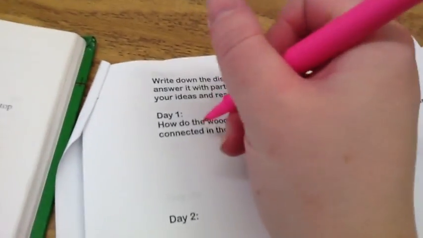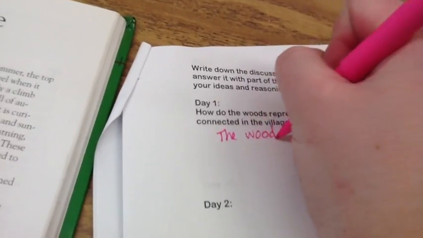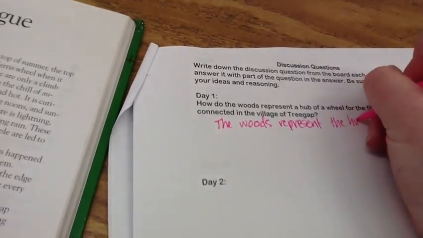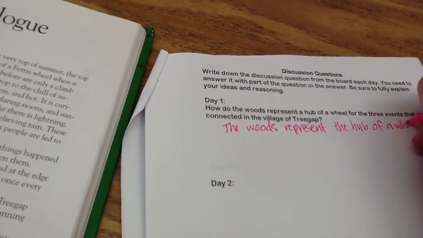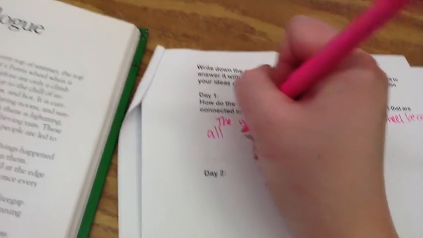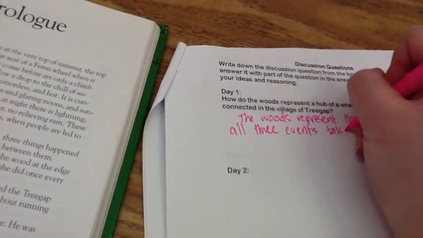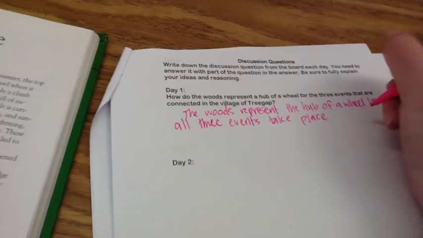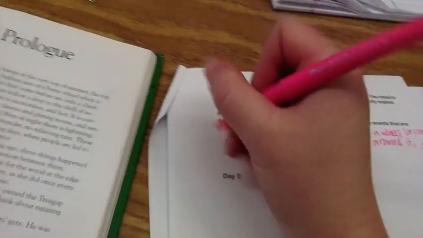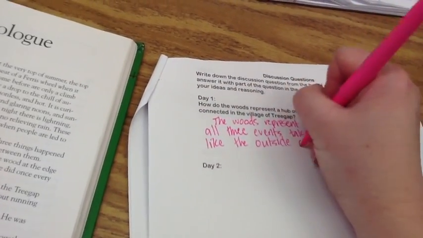And what I would say, and I'm going to do a complete sentence, is: the woods represent the hub of a wheel because all three events take place around it, just like the outside of a wheel.